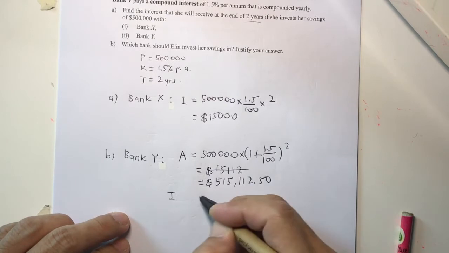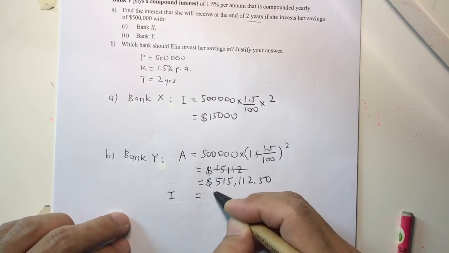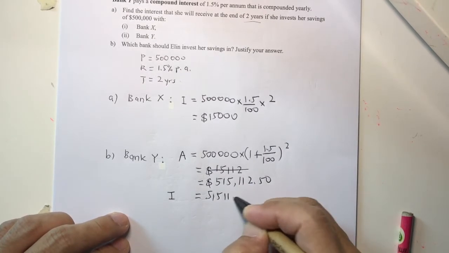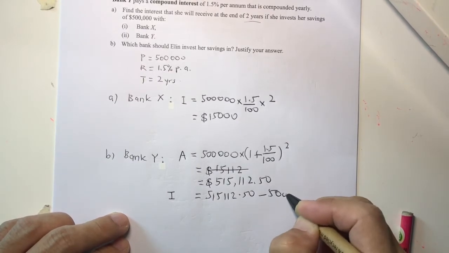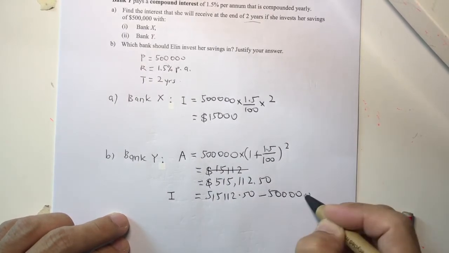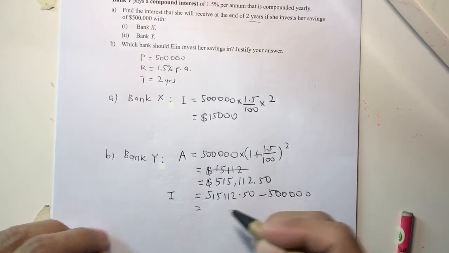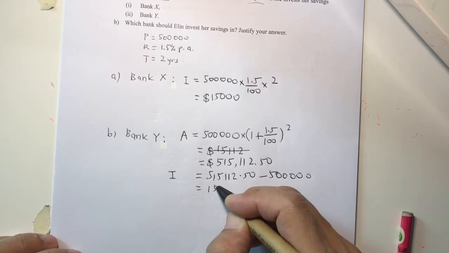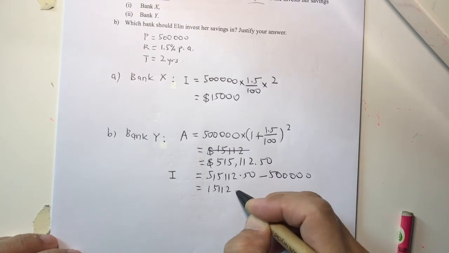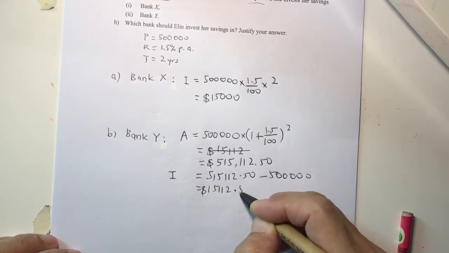So to find the interest, we need to take the amount minus the principal, and the interest is 15,112 and 50 cents.